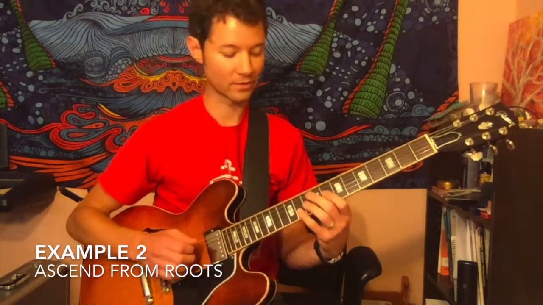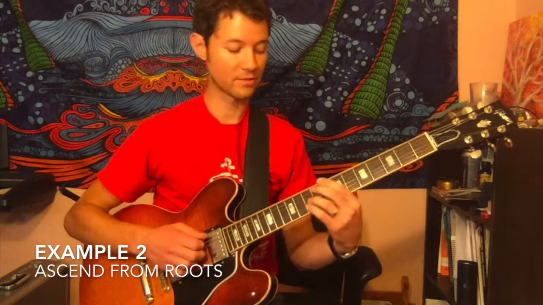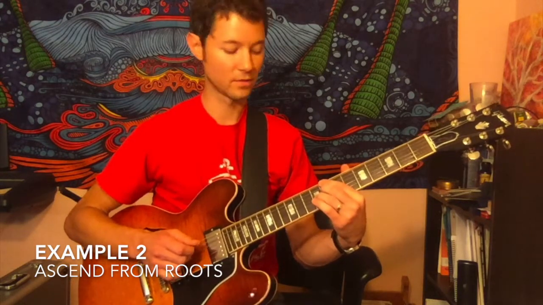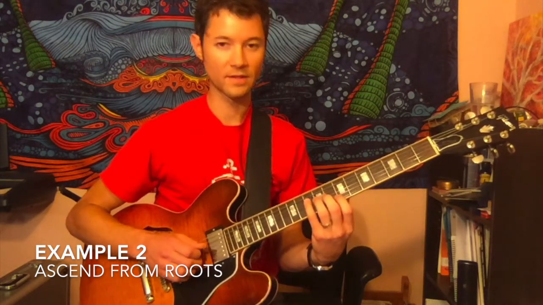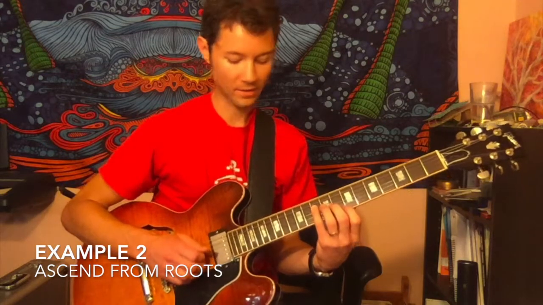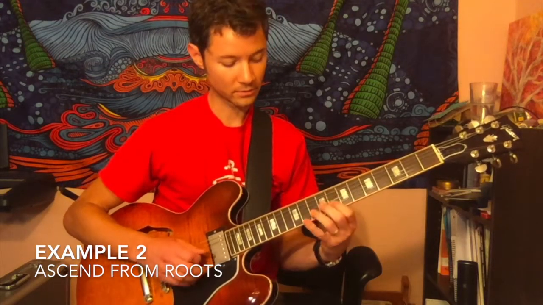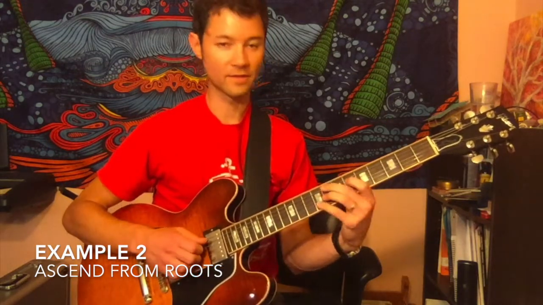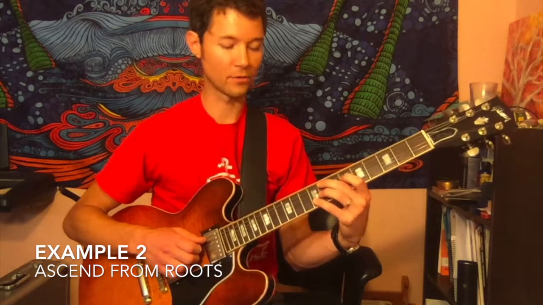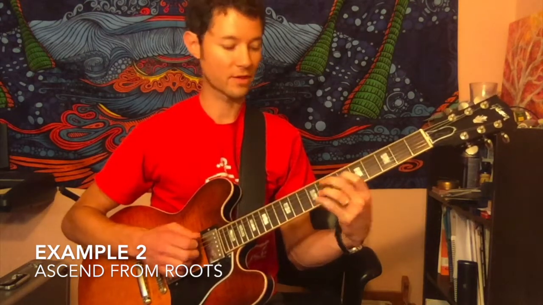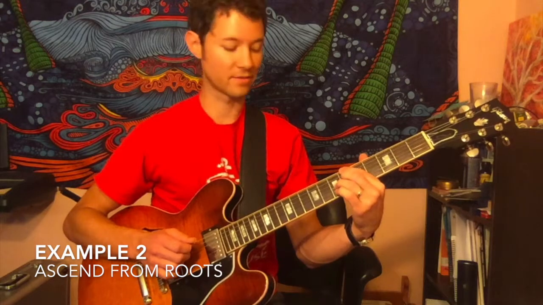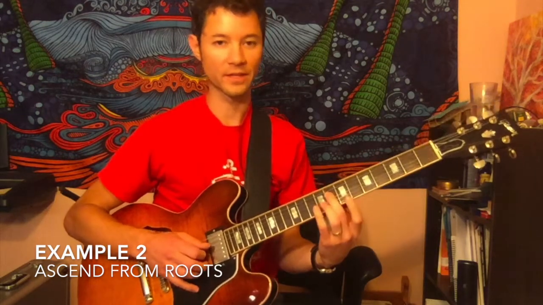Now we're at the turnaround. G minor 7 to C dominant 7. We're going to ascend from the C, 10th fret of the D string. And then 8th bar, the last bar of the first A section. F minor 7 to B flat dominant 7. Ascend from the B flat again.